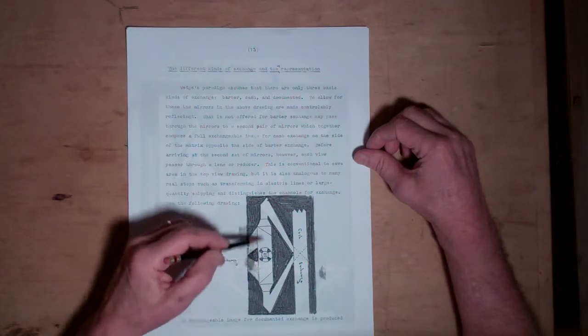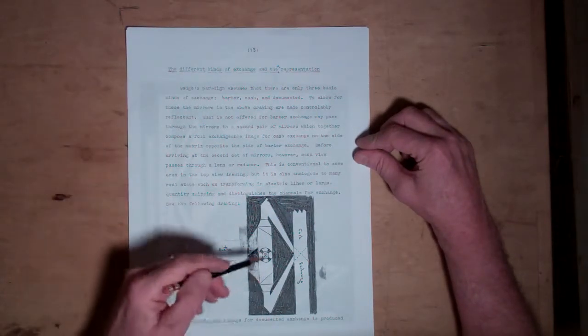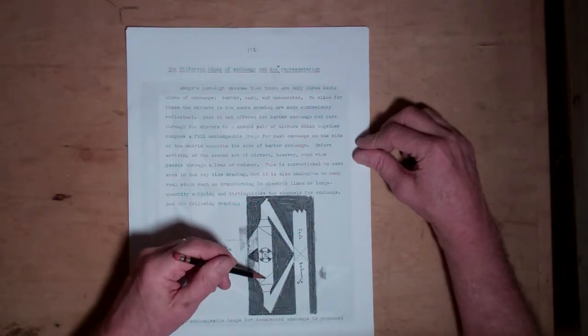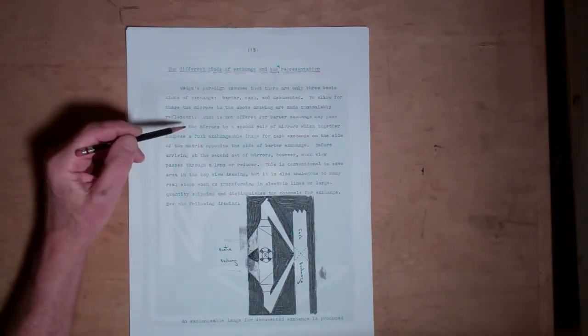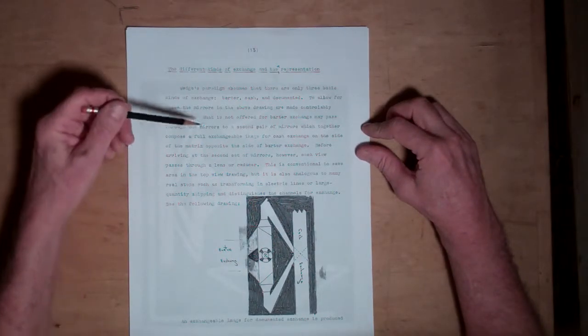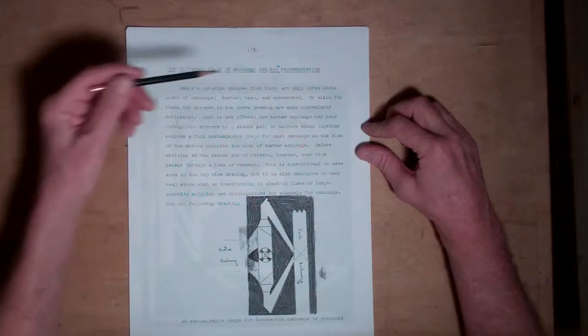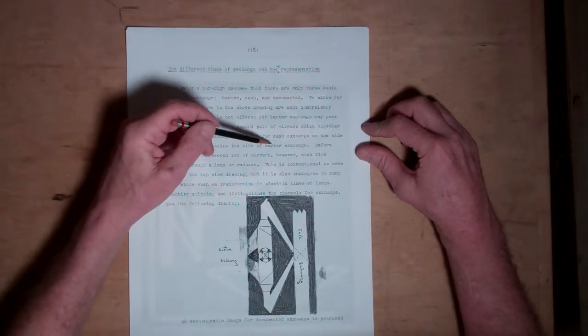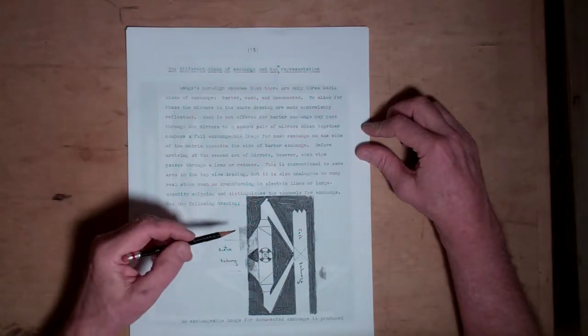Okay, oh, I see. No, that's right. They're controllably reflectant. Pass through the mirrors to a second pair of mirrors, which together compose a full exchangeable image for cash exchange on the side of the matrix opposite the side of barter exchange.